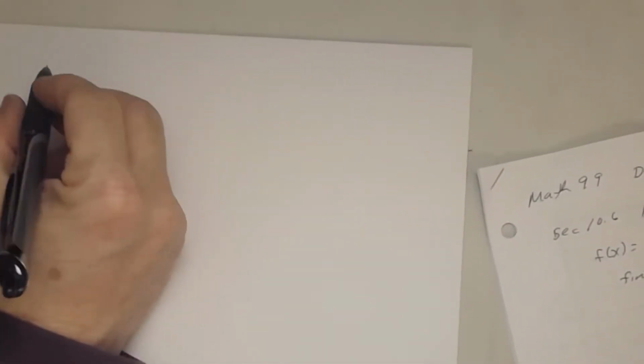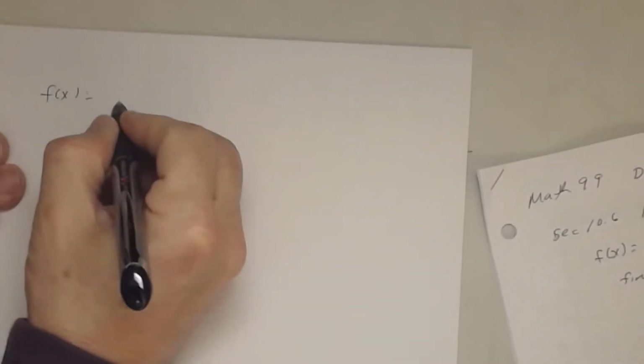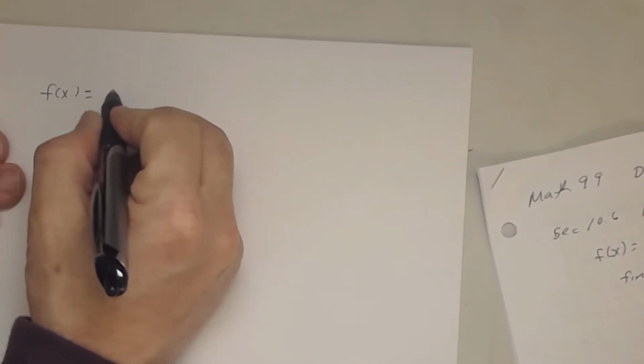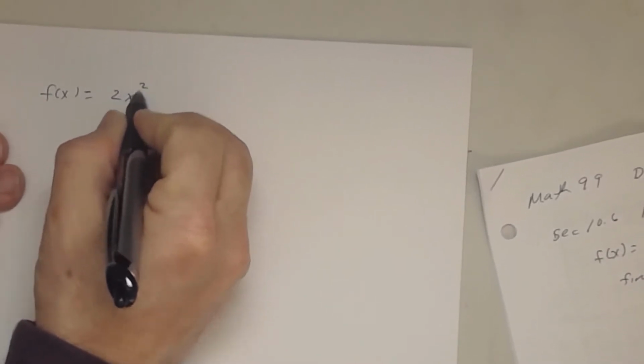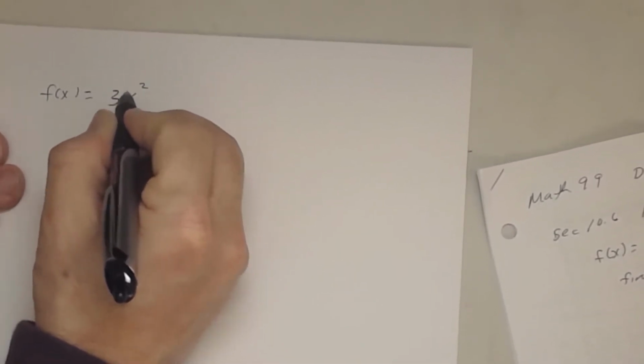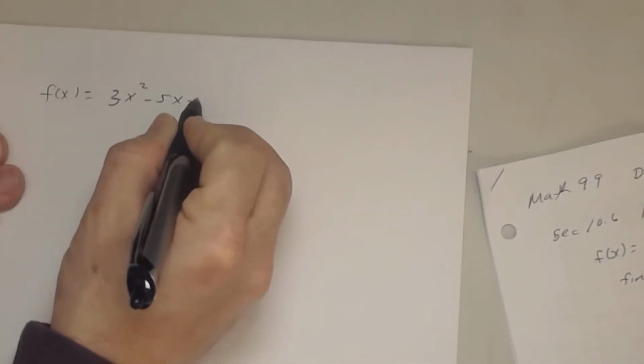Now here's another thing I want to do with that section. Suppose we had this example, this function. Now you need your calculator for this. Suppose f of x is equal to 3x squared minus 5x plus 1.